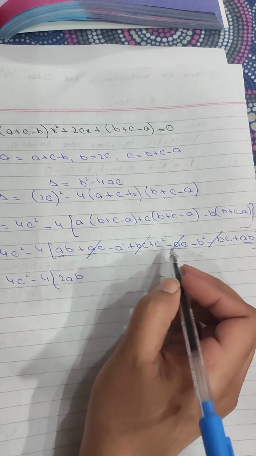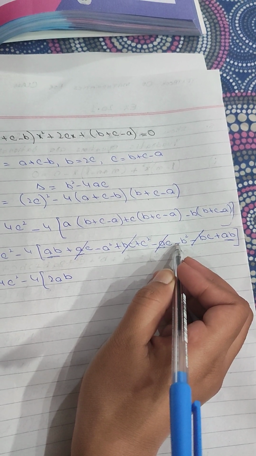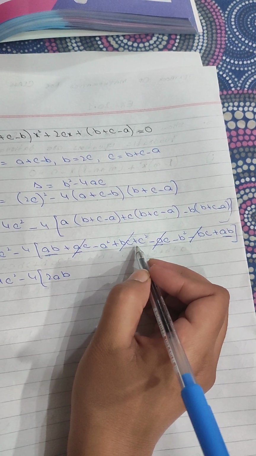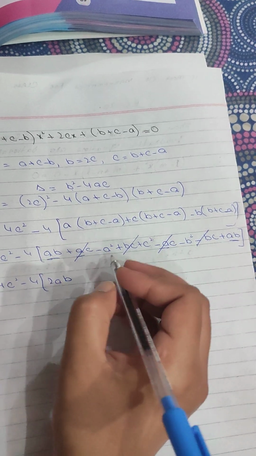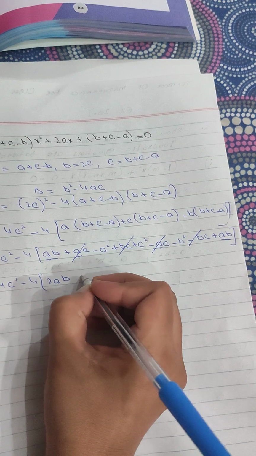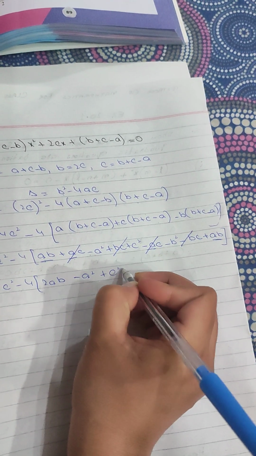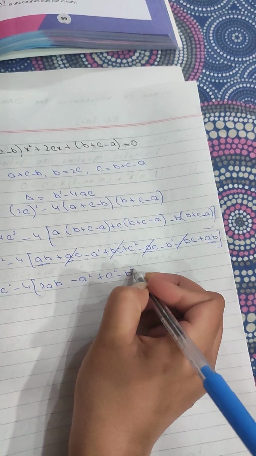Minus a square, minus b square and plus c square. So we will write minus a square plus c square minus b square.